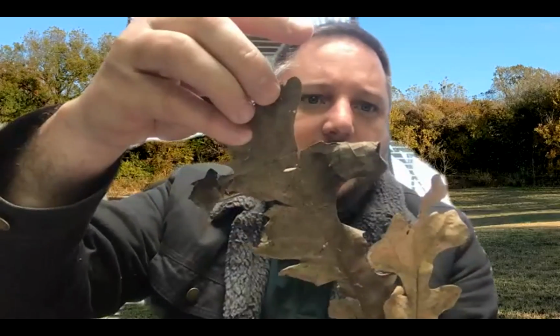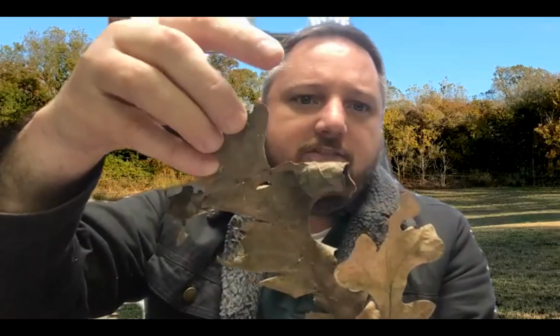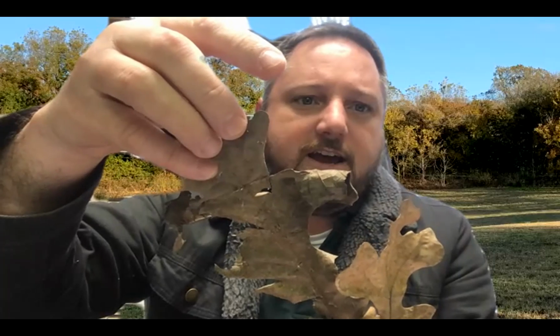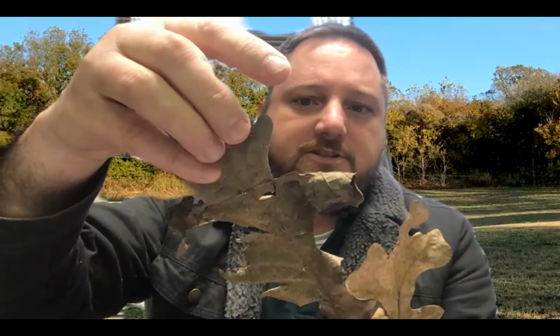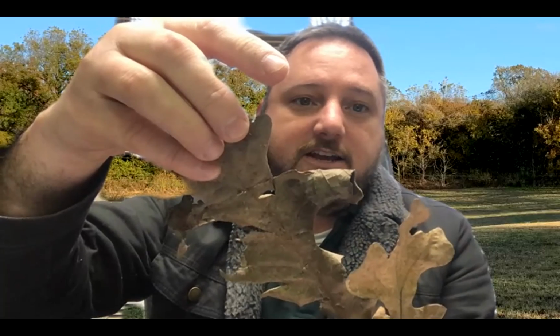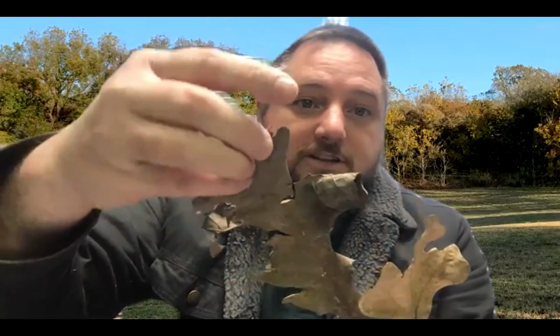If I put the blackjack oak leaf away and take out the Bur Oak leaf, it's kind of folded over, but it's quite a bit bigger than the post oak leaf. I would say like twice the size of it, because that Bur Oak tree is about twice the size of the post oak tree.